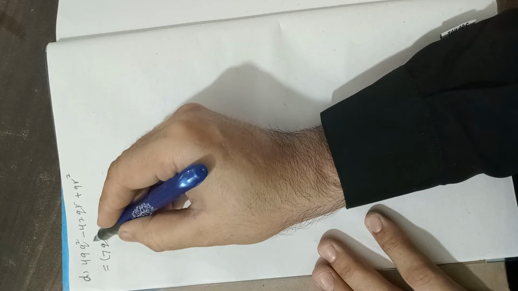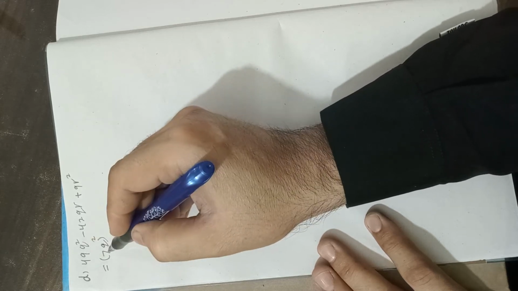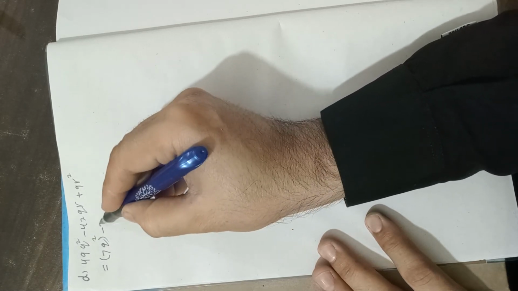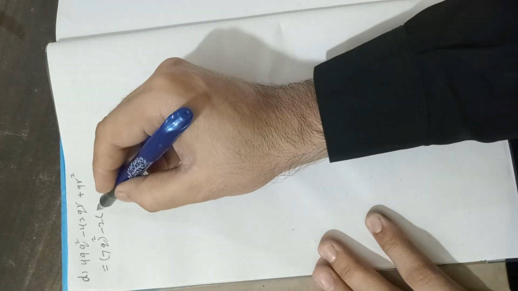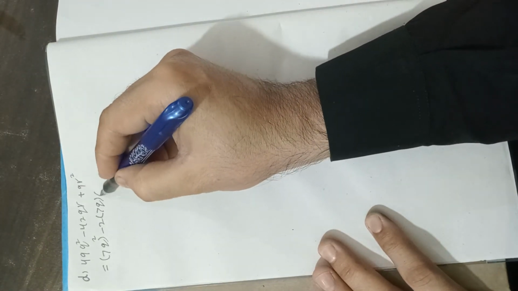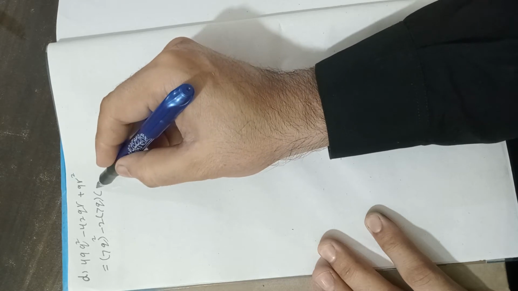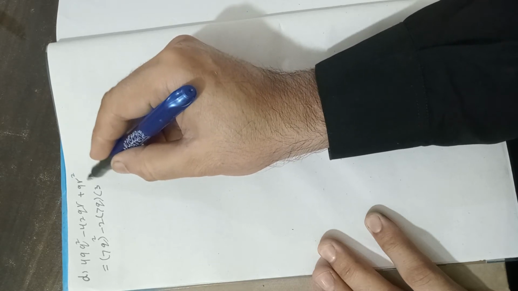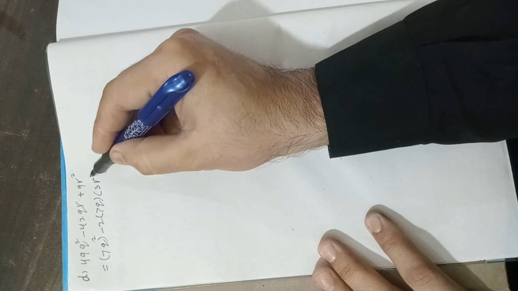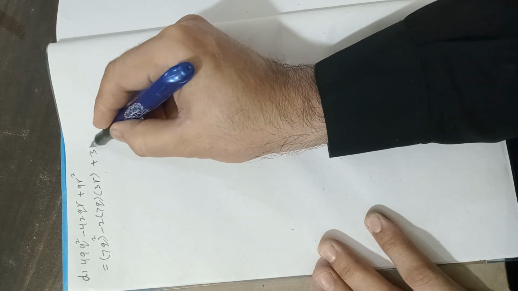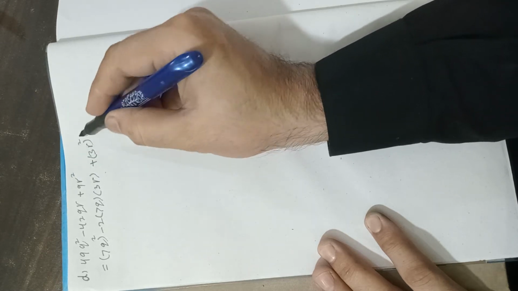That will be 7q whole square, because 49 is the square of 7, and then 2 is that of identity, 7q here, and from here it becomes 3r, so 7q minus 3r whole square.